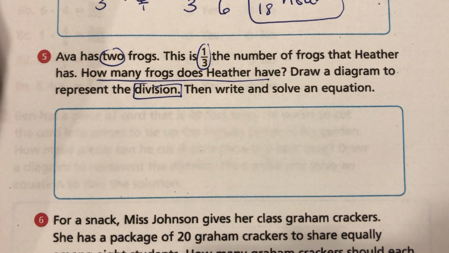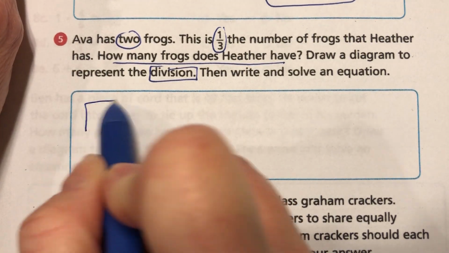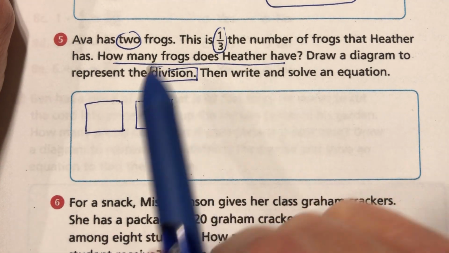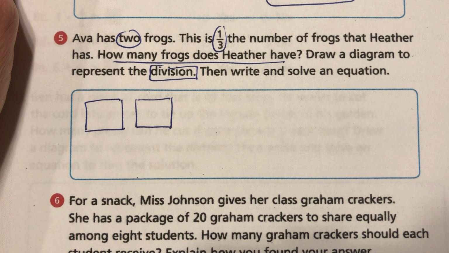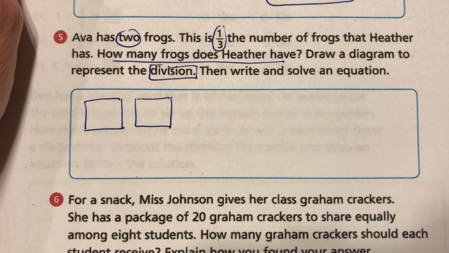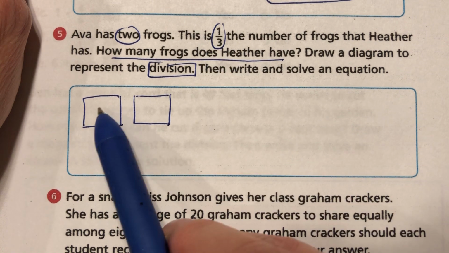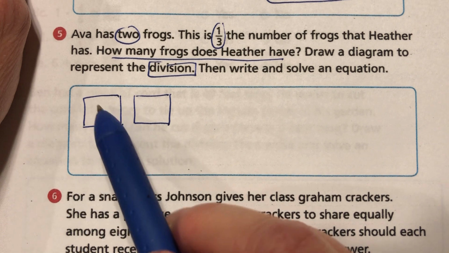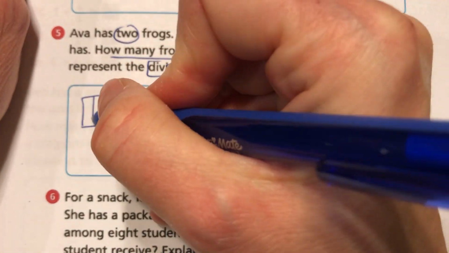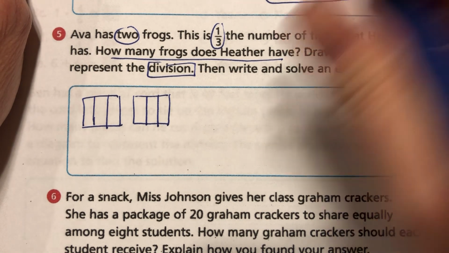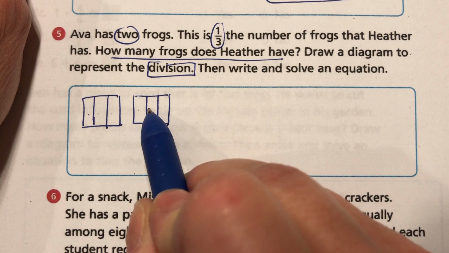So it says that Ava has 2 frogs. That's what she starts with, right? So let's draw, I'm not gonna try to draw frogs, okay? Plus, if you have 1/3 of the number of frogs, I don't wanna cut the frogs up into thirds. That just doesn't seem right. So pretend that those are frogs. If you drew frogs, kudos to you, but you know I'm not the artiste. Okay, so it says that this is 1/3 of the frogs that Heather has. So we could cut these up into thirds. Right? And now I want to know how many thirds do I have?